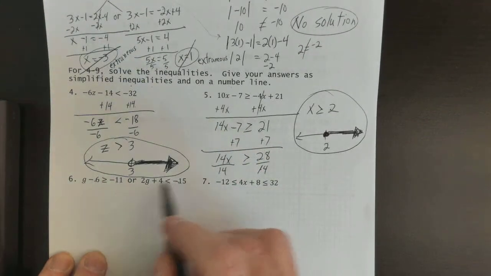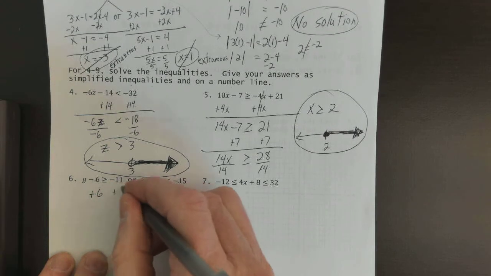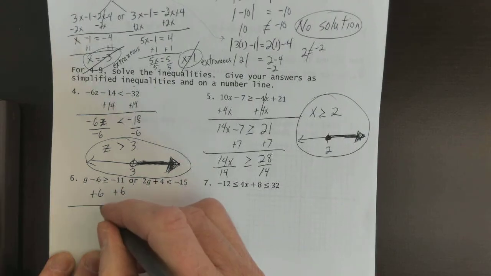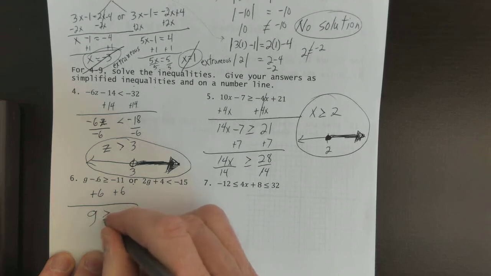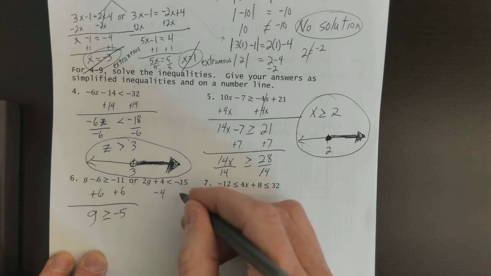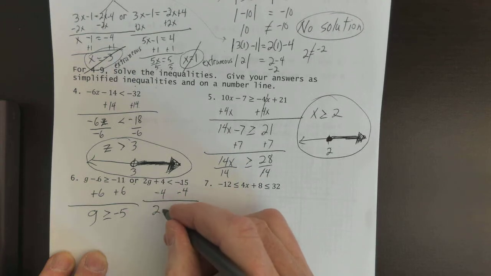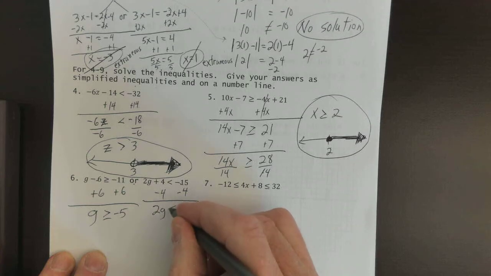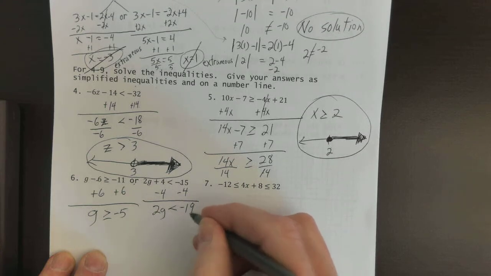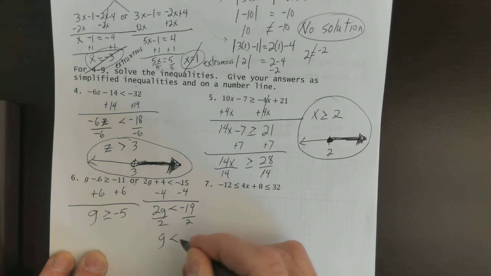Now this is a two-parter. It's an OR problem. We solve each part separately. So I'm going to add 6 to both sides. I got g greater than or equal to negative 5. Let's solve this one. Let's subtract 4 from both sides. And I got 2g is less than negative 19. And I'll divide by 2. I got g is less than negative 9.5.